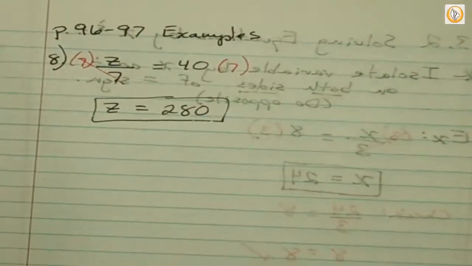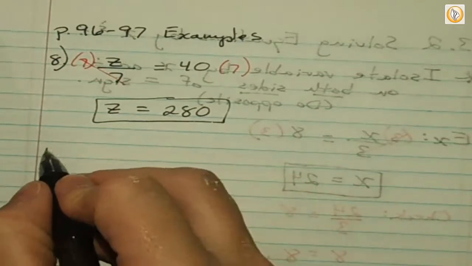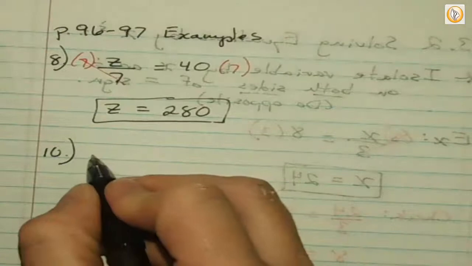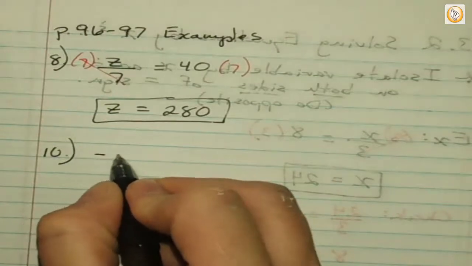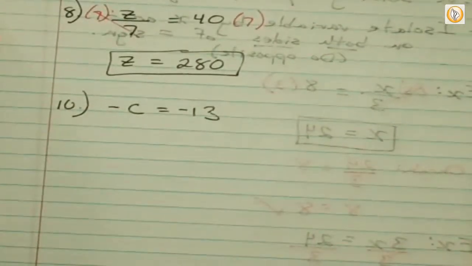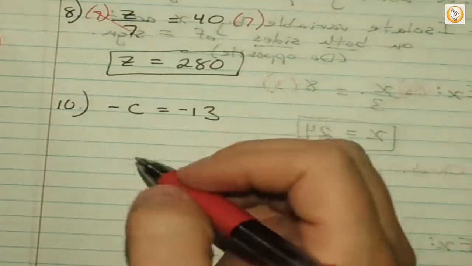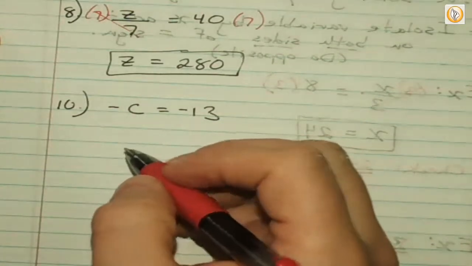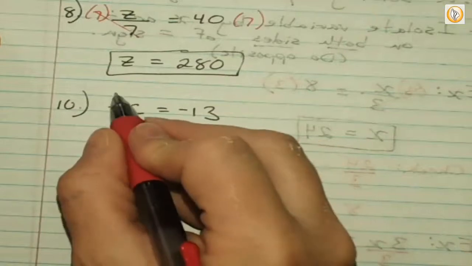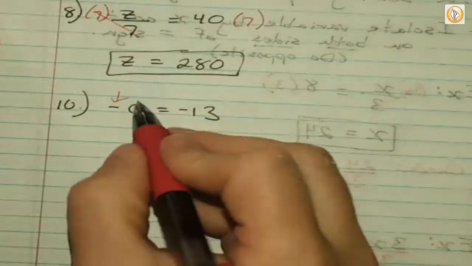Any questions? All right. Number 10. Negative c equals negative 13. Michael. 13. Okay, why? Because the two negatives make a positive. Well, can I have a negative right here? No. So what do I need to do?